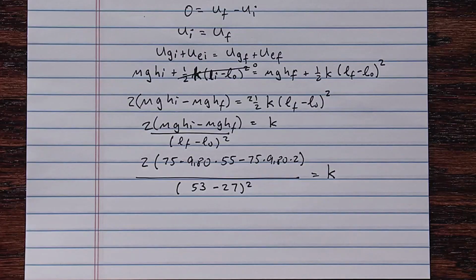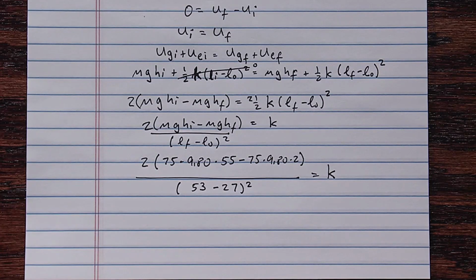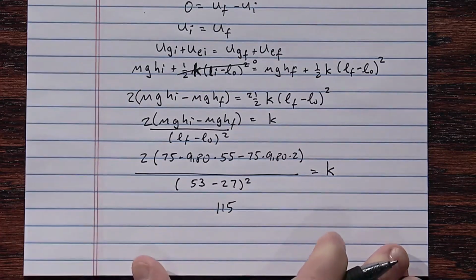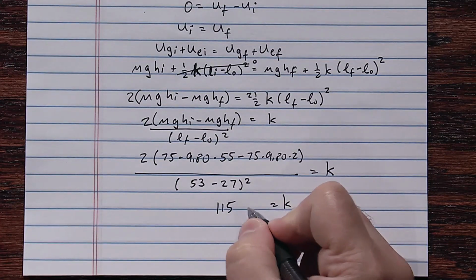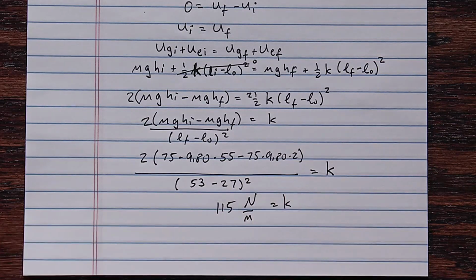So 2 times 75 times 9.80 times 55 minus 2, divided by 53 minus 27 squared gives me a spring constant of 115, and that would be, in basic metric units, 115 newtons of force per meter of stretch. And that is the strength of the bungee cord that we need to keep George safe.